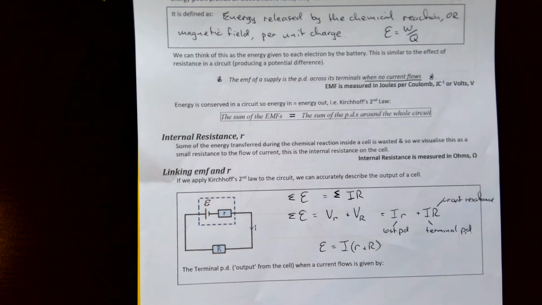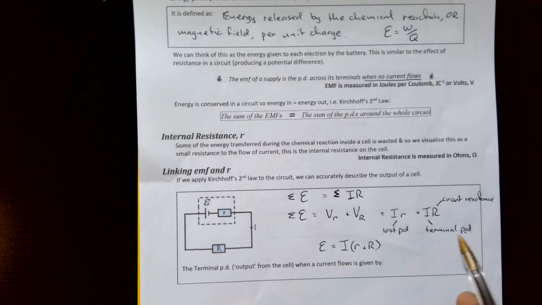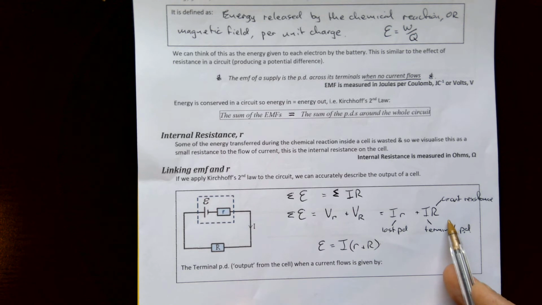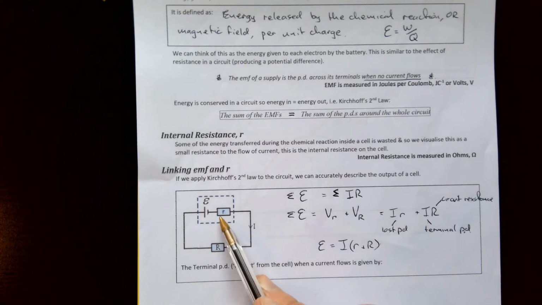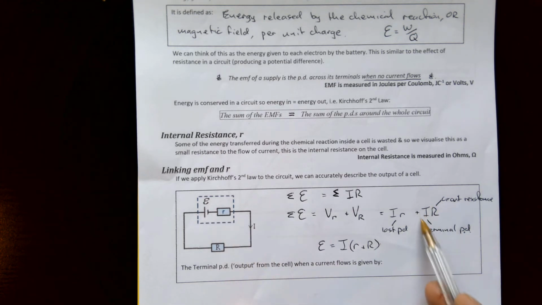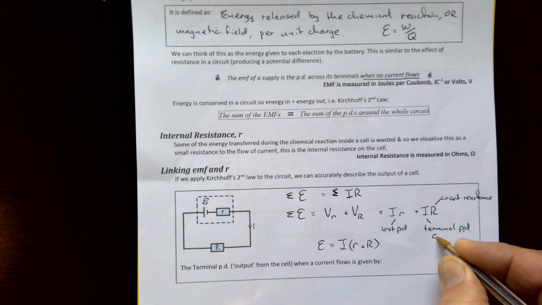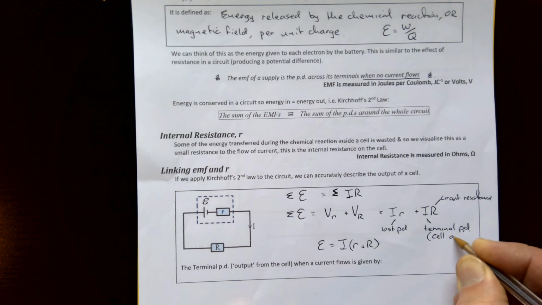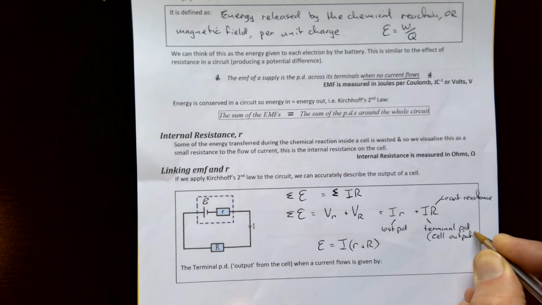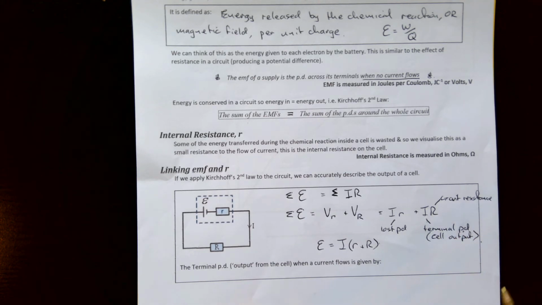Basically it's just adding up the PDs, including the one that's lost, to give you your output from your cell. So this is your cell output. I tend to call that V out, because it comes out.